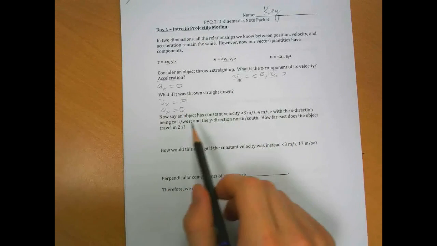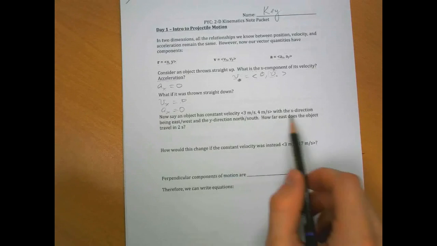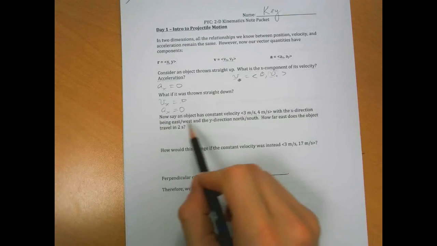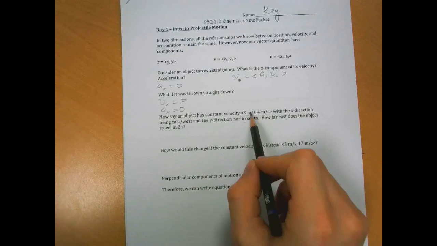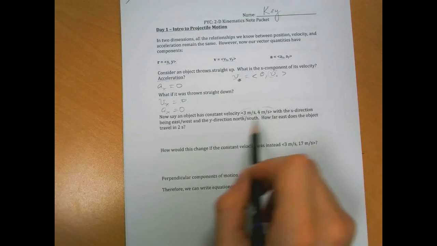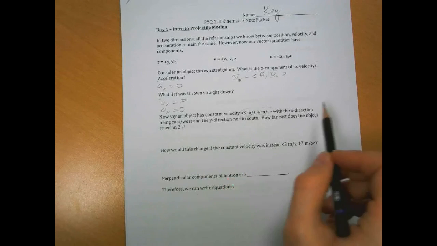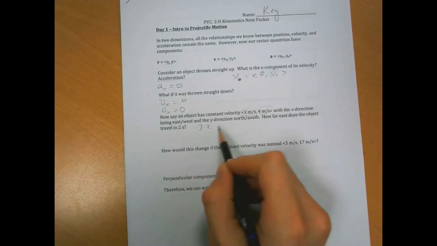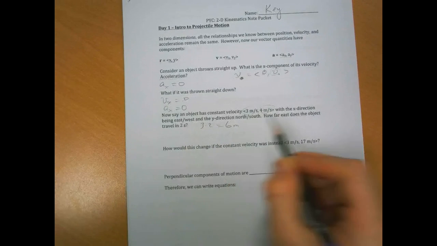Let's say we have a constant velocity, 3 meters per second, 4 meters per second, with the x direction being east-west, the y direction being north-south. So 3 meters per second east, 4 meters per second north. How far east does the object travel in 2 seconds? Well, going at constant velocity, it's going at 3 meters per second east, 2 seconds, so it goes 6 meters.